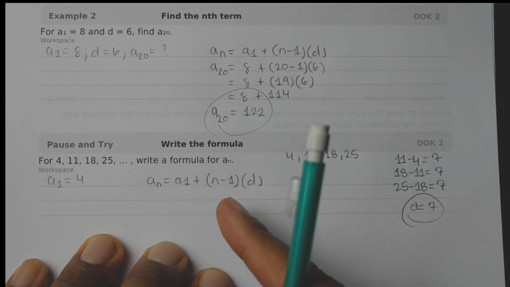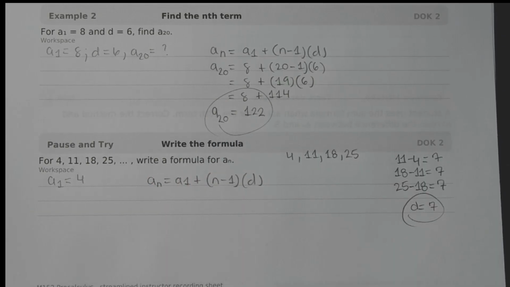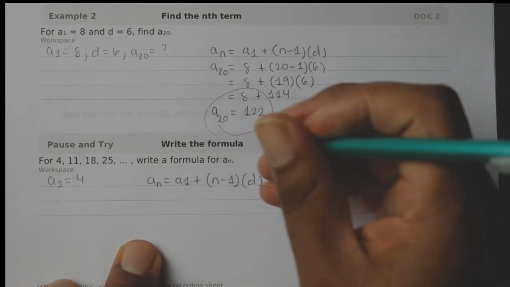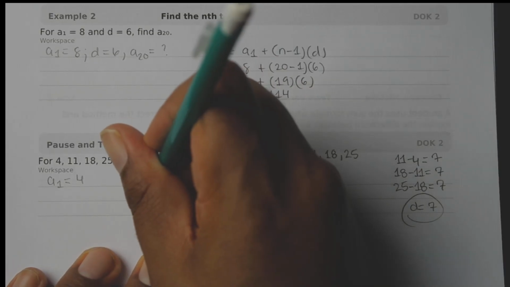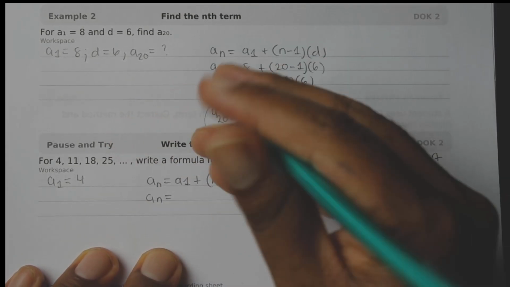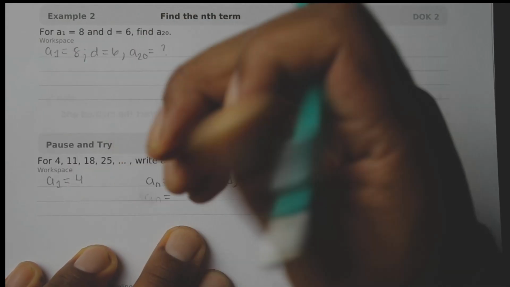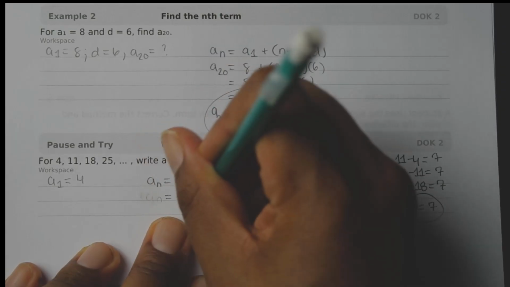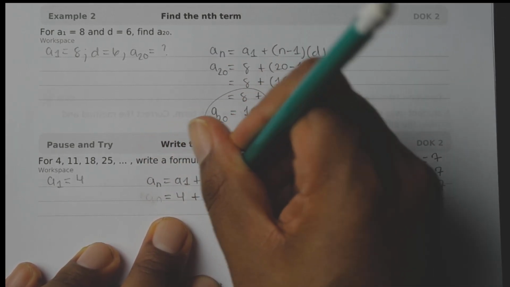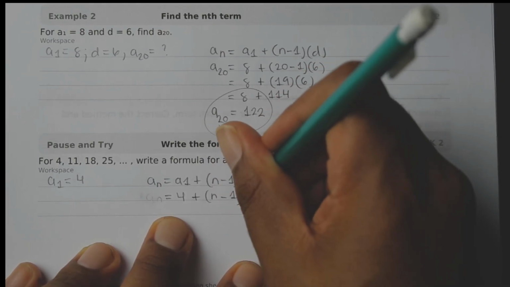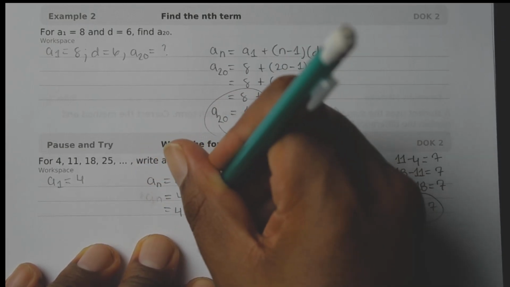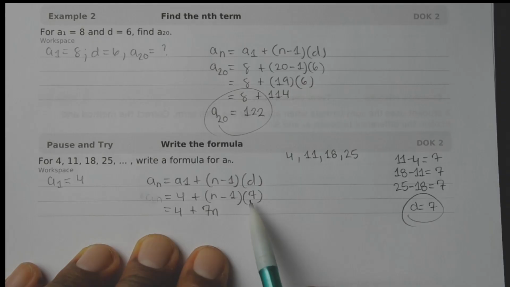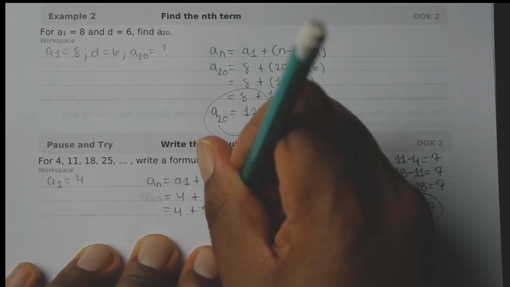It says write a formula for a sub n, so we substitute what we know. a sub 1 was 4, plus n minus 1, and a difference of 7. So 4 plus 7 times n minus 1. I'm using the distributive property. 7 times n is 7n, and 7 times negative 1 is negative 7.